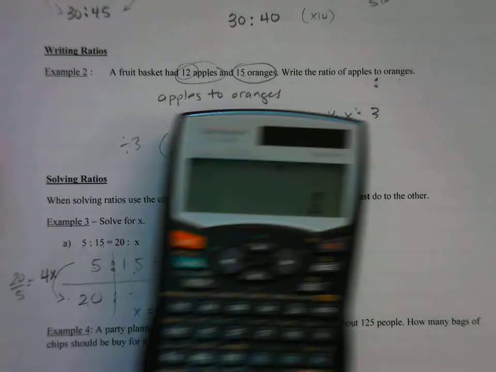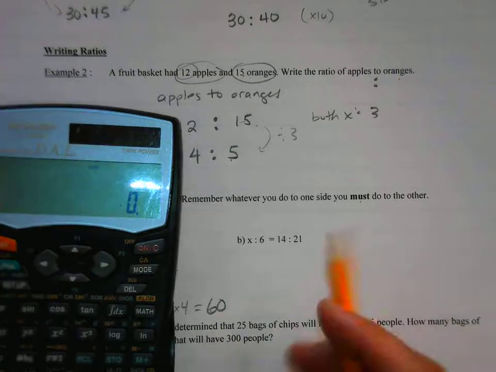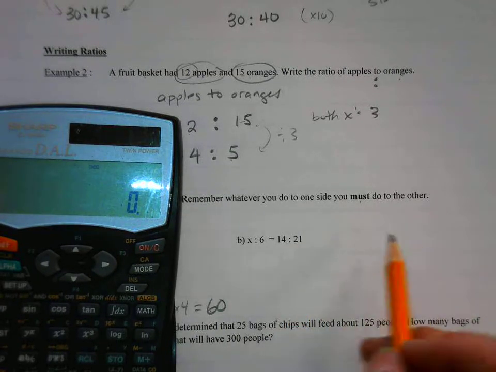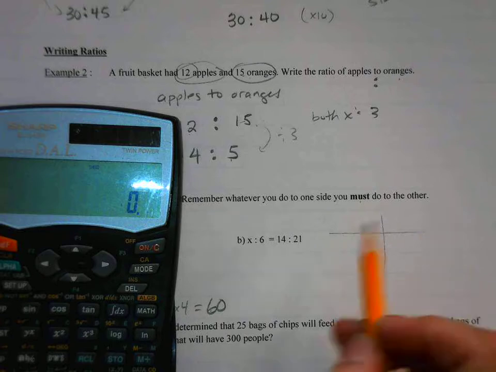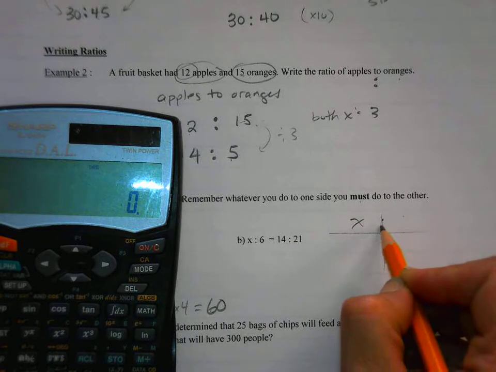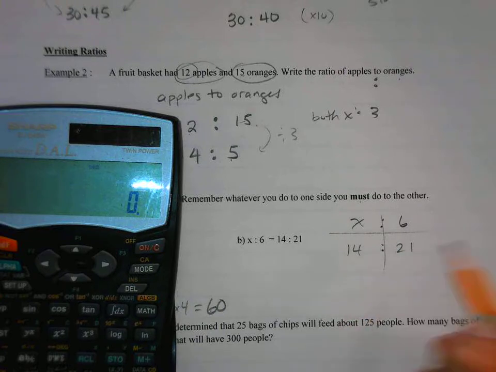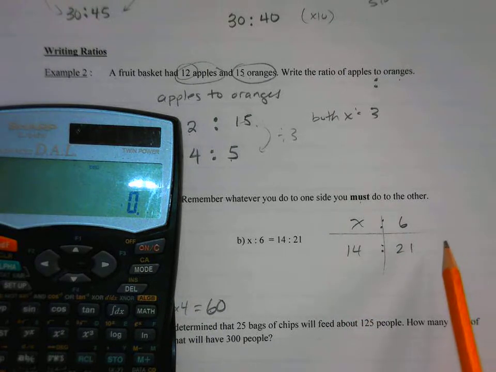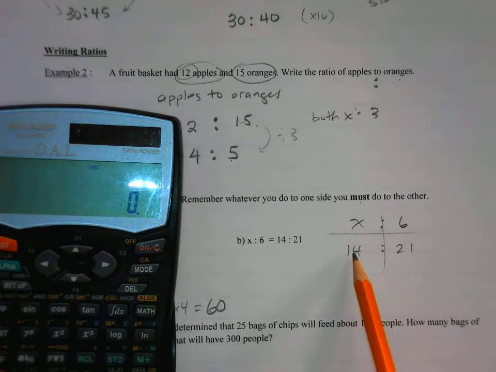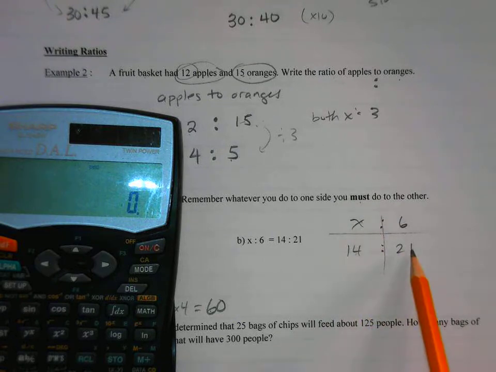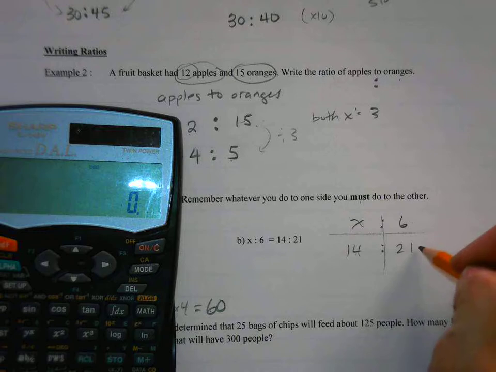All right, and let's go on to this one over here. Let's make up a chart. So again, we'll make up a chart, x to 6 and 14 to 21. Now this one might be a little bit more tricky because I'm going to a smaller number. I go 21 to 6 and it maybe isn't as nice.